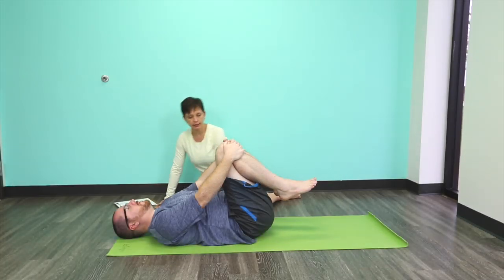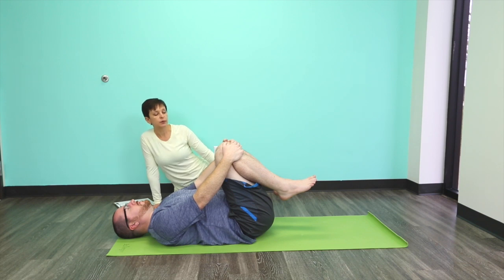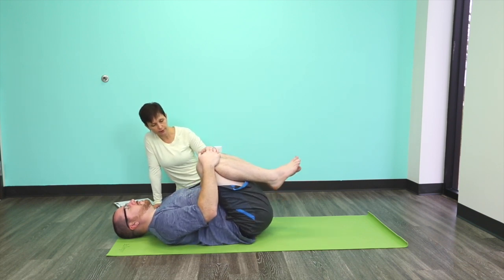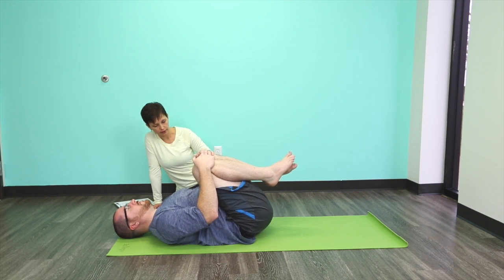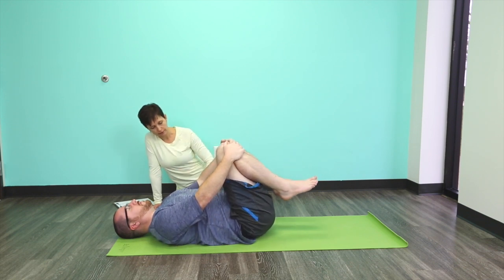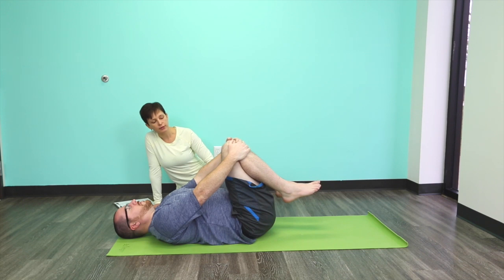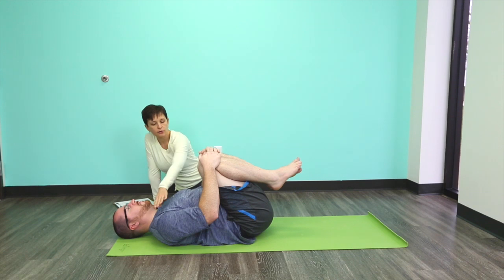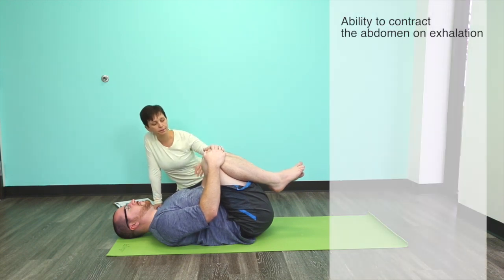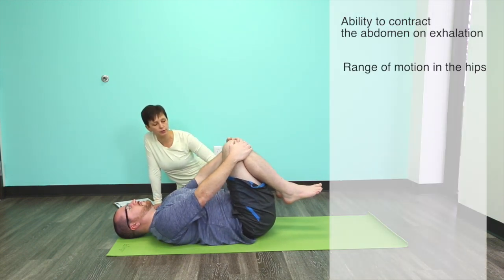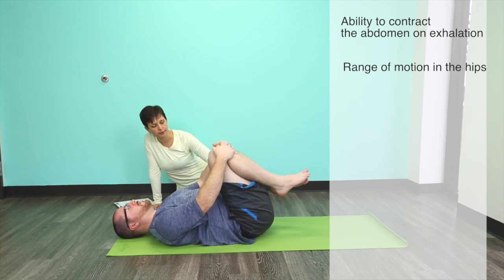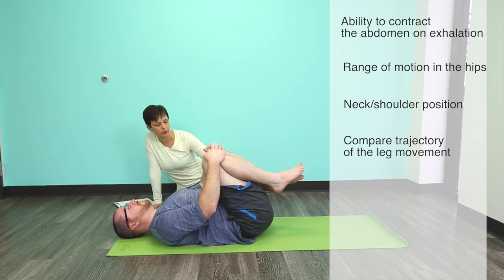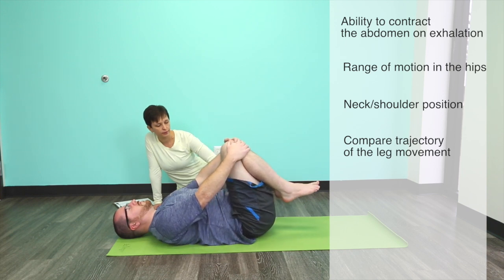Starting point. Take a deep breath, please. And with the exhalation, contract the abdomen and pull your thighs towards yourself. Good. Inhale, move them away. That's it. And again, gradual abdominal contraction. Okay. Observe ability to contract the abdomen on exhalation, range of motion in the hips, neck-shoulder position, and compare trajectory of the leg movement.